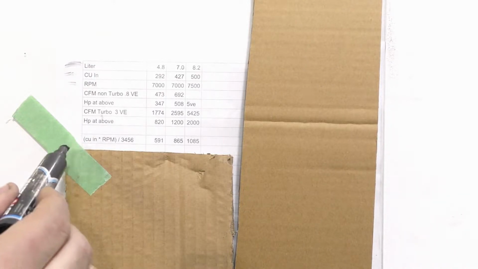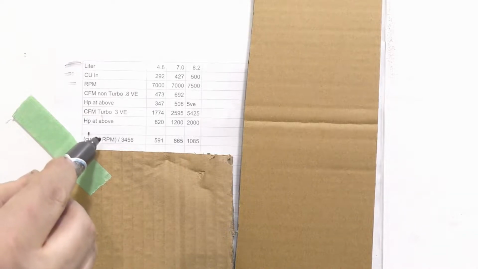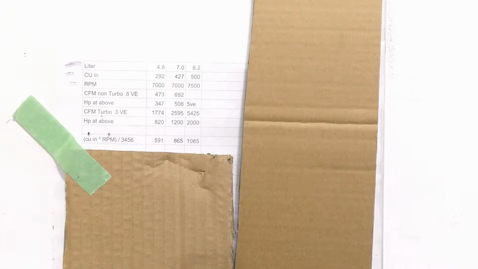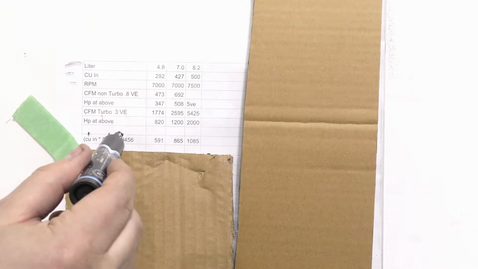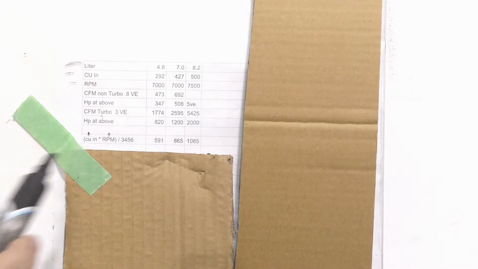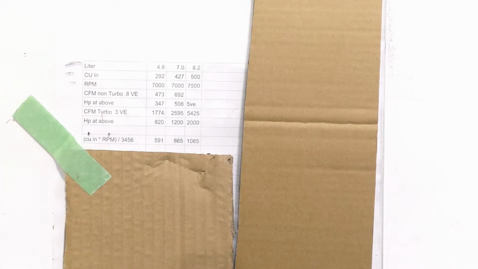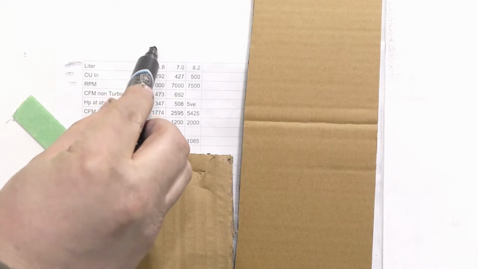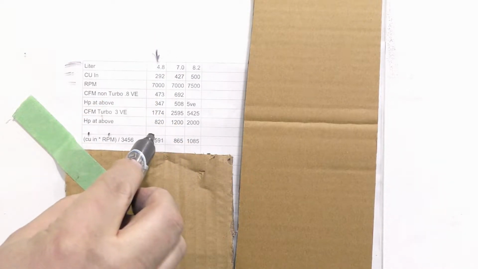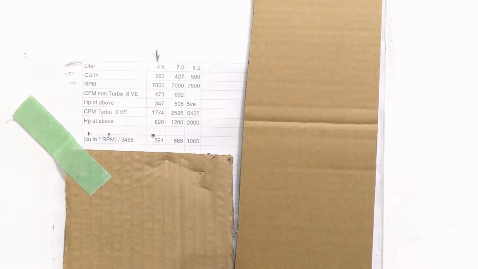And pretty much how you come up with that is you take your cubic inches times your RPM, then divide by the 3456. That's kind of a constant for this whole formula. But in doing so, let's just take the 4.8 that we're working on, for example. It puts out 591 cubic feet per minute, and that would be at 100% efficiency.